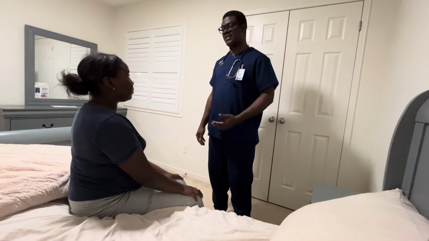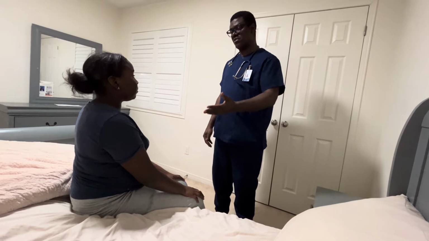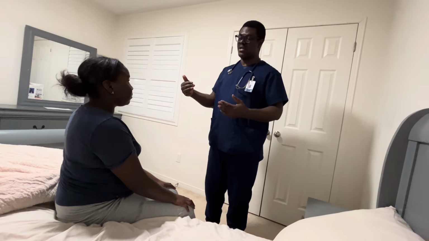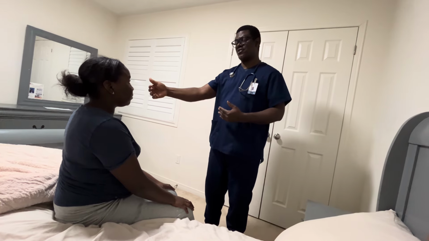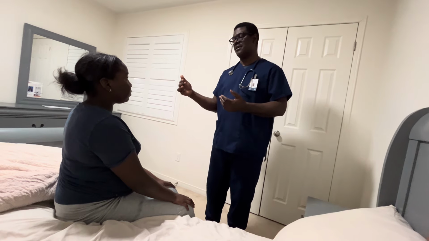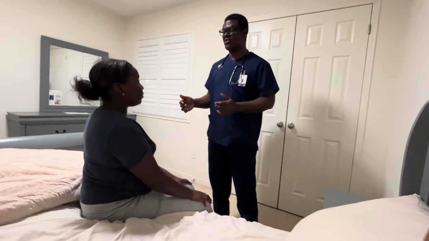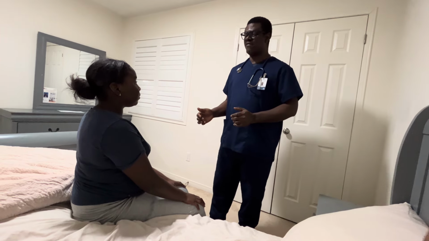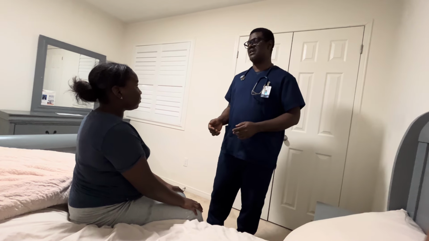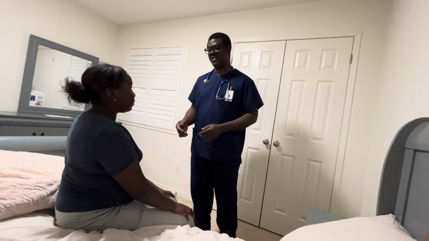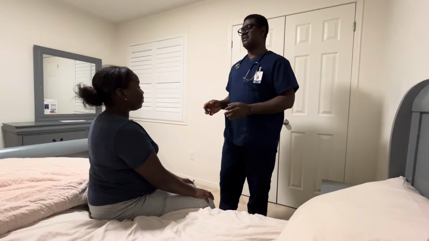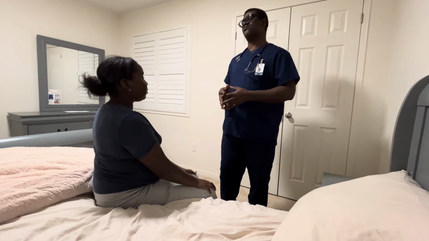The first one is observation. I'll have to observe your anterior and posterior chest walls. I would also palpate your anterior and posterior chest wall. The third step is that I will have to percuss your anterior and posterior chest wall, and then finally I'll use my stethoscope to auscultate your anterior and posterior chest wall.